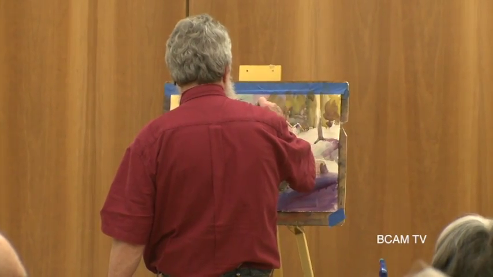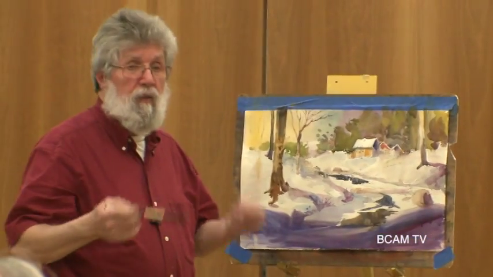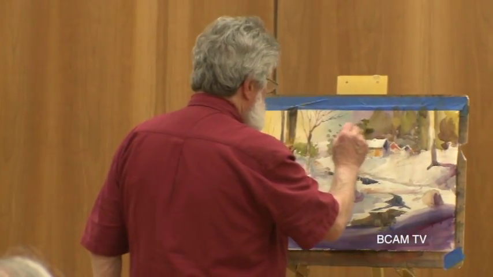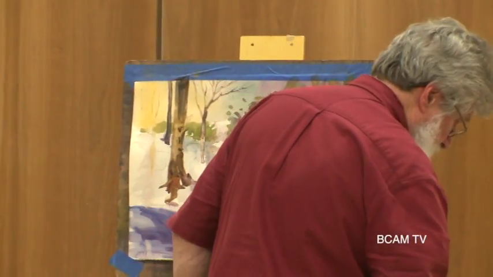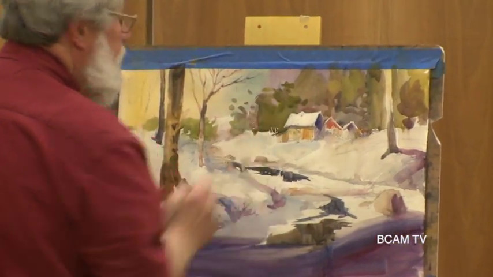So let's get this stuff going over here a little bit more. I'm going to come in here and make marks that are hopefully more indicative of trees back here. All right. So what I'm going to do is do these interesting darker sweeps. I want this to look darker, dark.